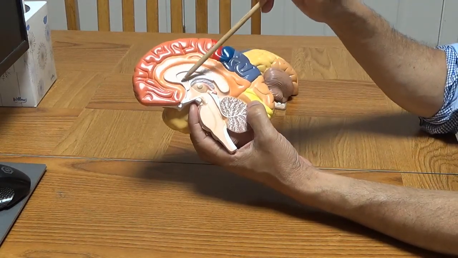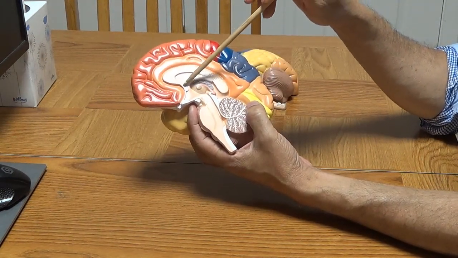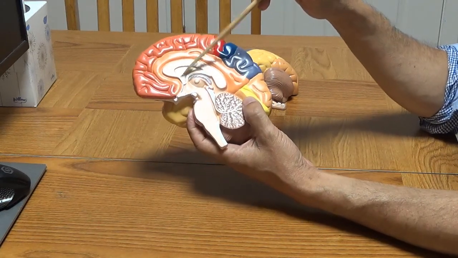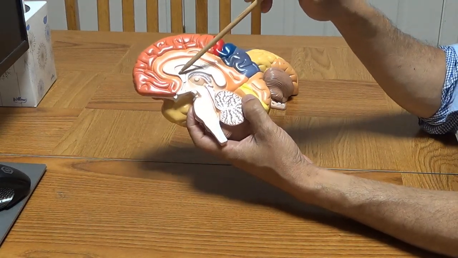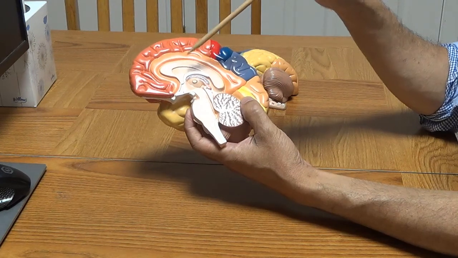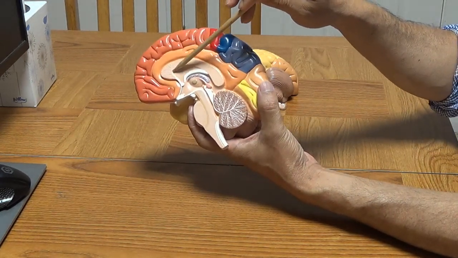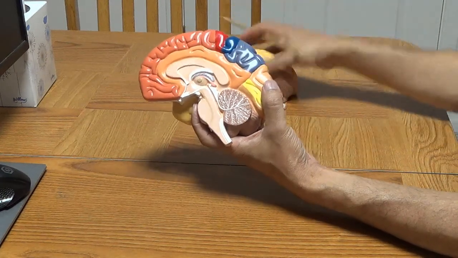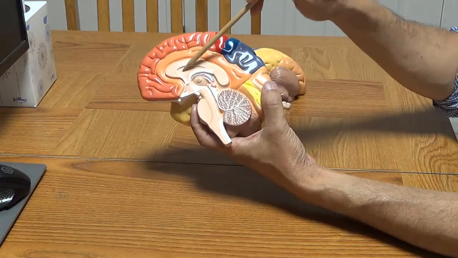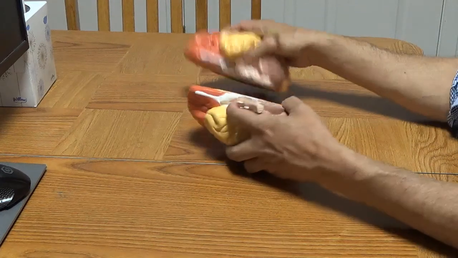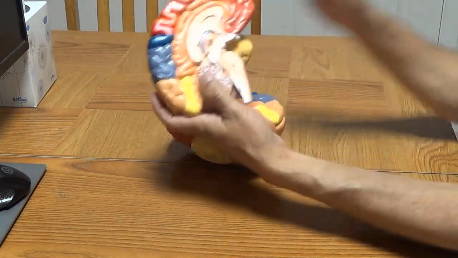and below the corpus callosum, this is called the lateral ventricle. Ventricle is a fluid-filled cavity inside the brain. So the lateral ventricle is the largest ventricle. There are two. One is in this hemisphere, another is in the other hemisphere here.